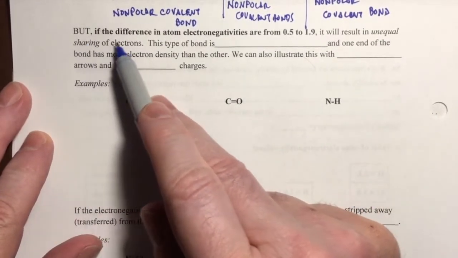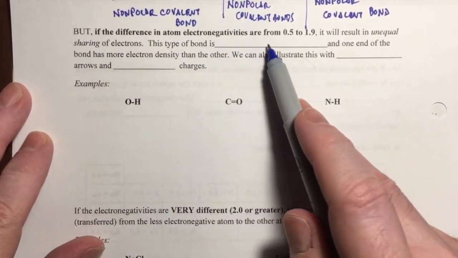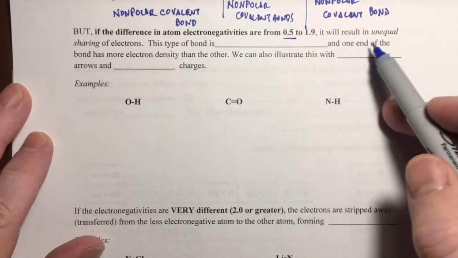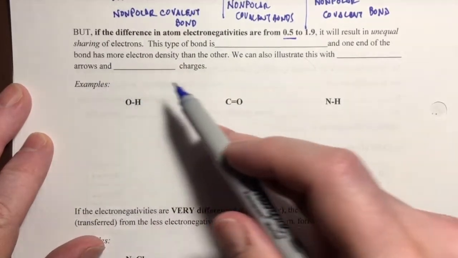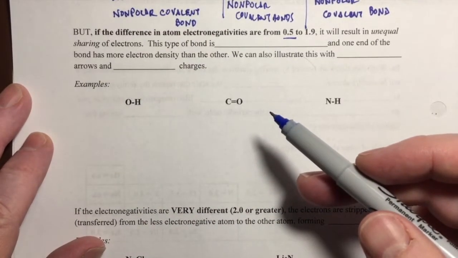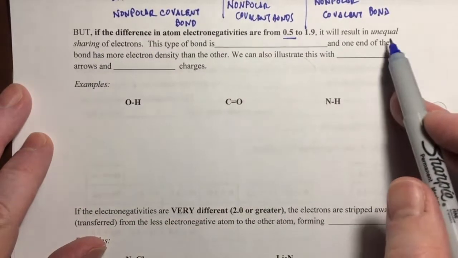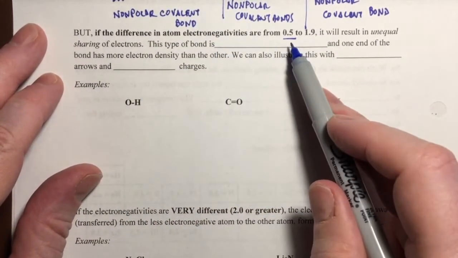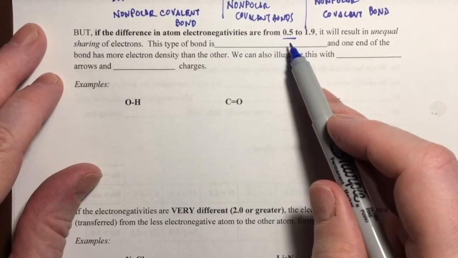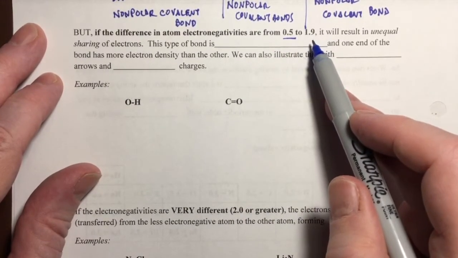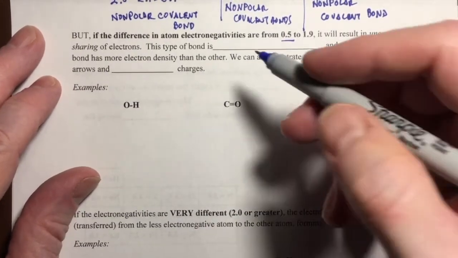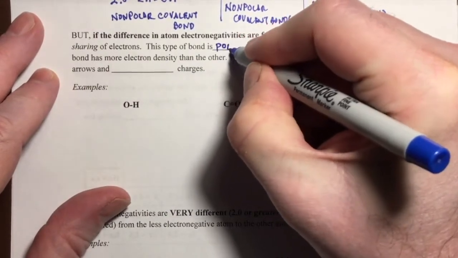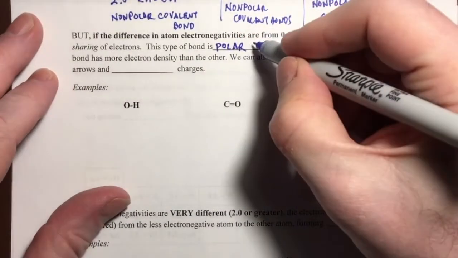So it says here, but if the difference in an atom's electronegativities is anywhere from 0.5 to 1.9, then it will result in unequal sharing. They're still sharing electrons, it's still a covalent bond, but now it's going to be an unequal sharing because the difference in their electronegativities is 0.5 or greater up to 1.9. This type of bond, where we have unequal sharing of electrons, is called a polar covalent bond.